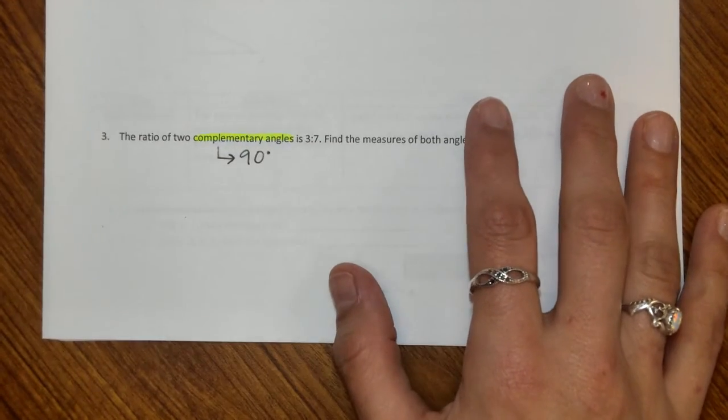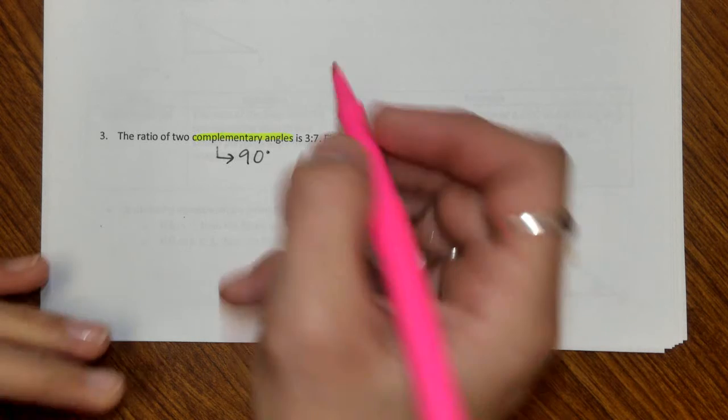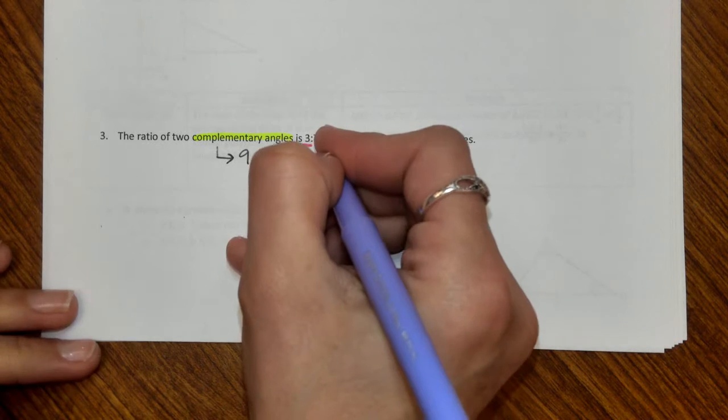We moved down to number 3. In the video, we talked about how it's going to be just like number 2. It's just now we're dealing with ratio instead of an extended ratio, and we're dealing with complementary angles. I helped you out with, we need to set this equal to 90 degrees. So what we have here is the ratio of the two angles of 3 to 7.